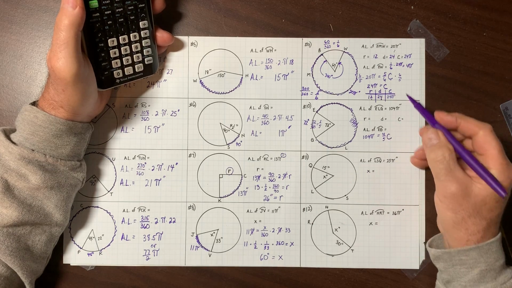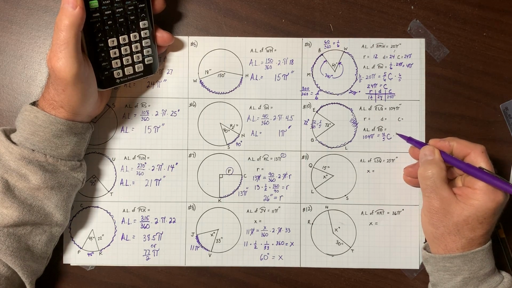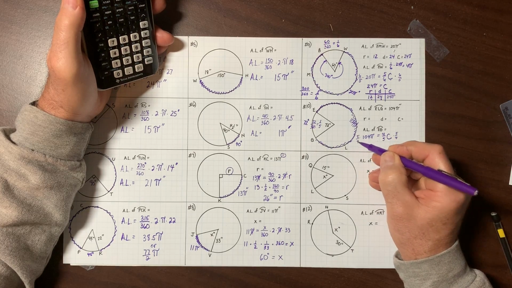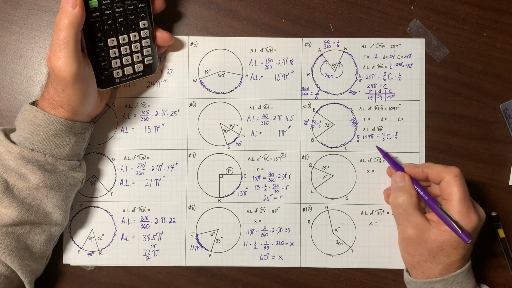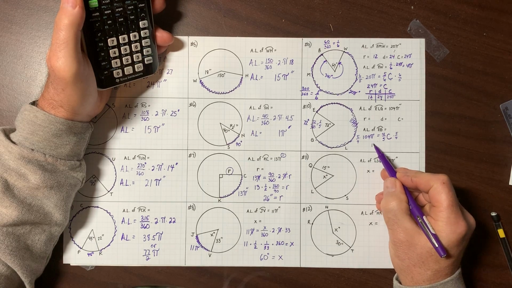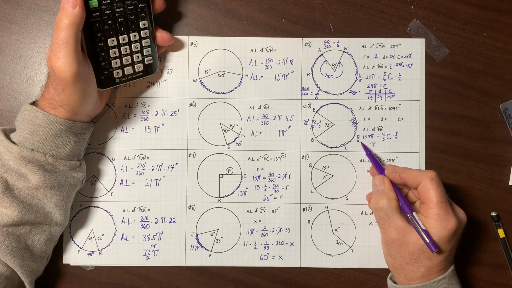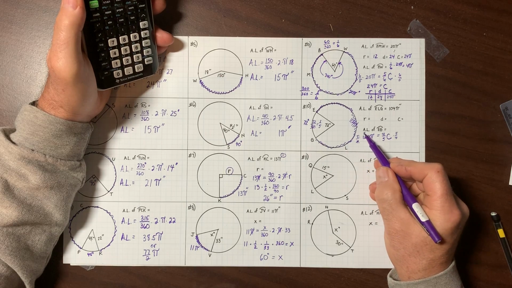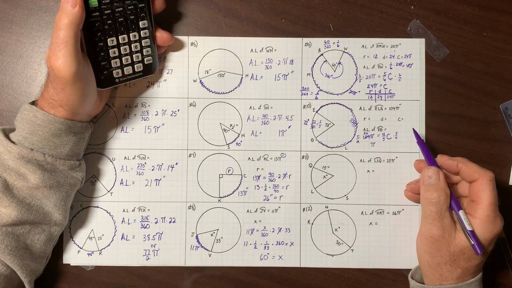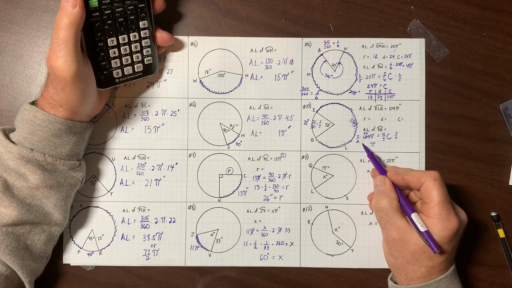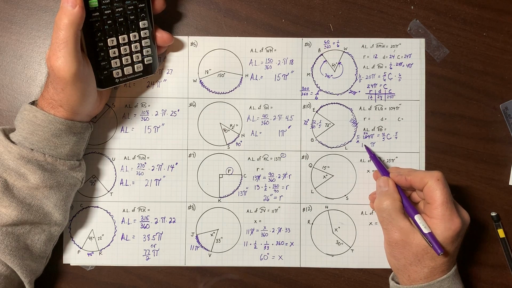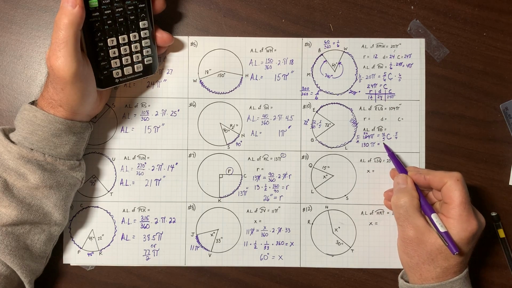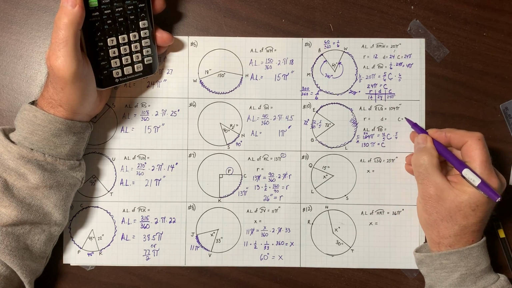Now, just like in the last problem, I'm going to multiply by the reciprocal. So to figure out what C is, I'm just going to multiply 5/4 times 104. That would be, what, 26 there. So I think we're going to end up with 130 pi is equal to the circumference.